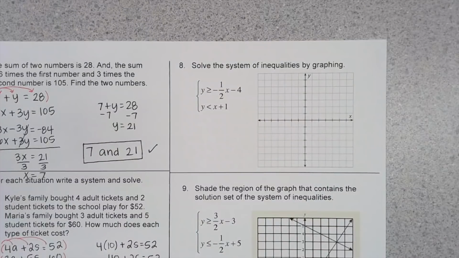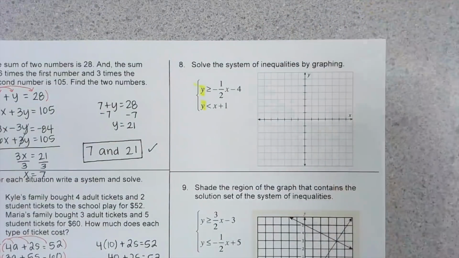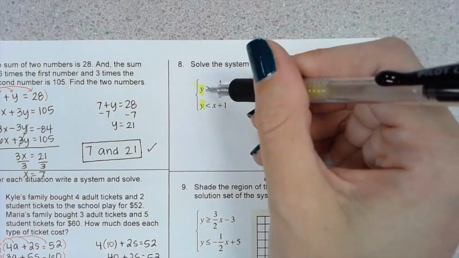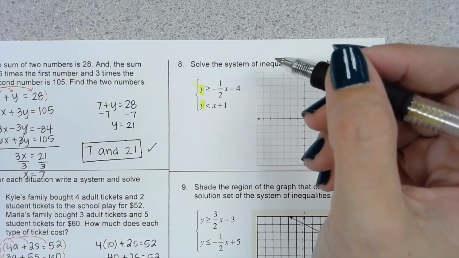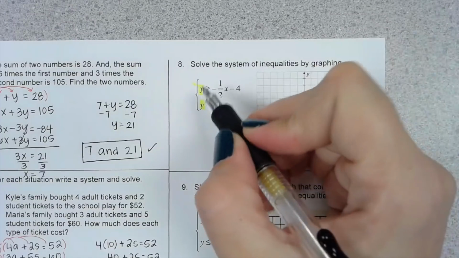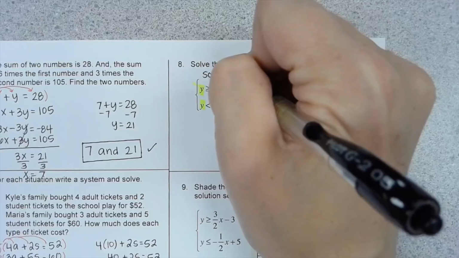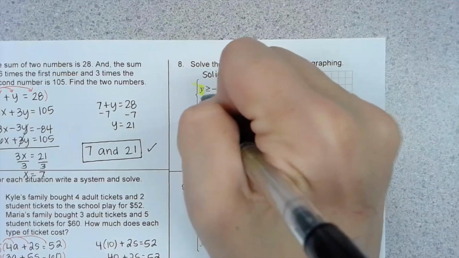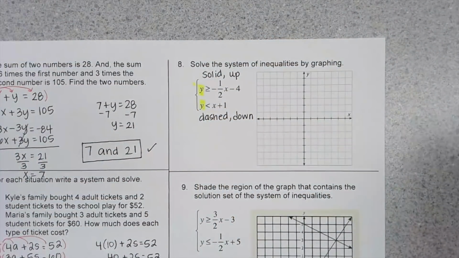Question number 8 asks us to solve the systems of inequality by graphing. Notice that both of these start with y equals, and so that's good to begin by noticing because it means that both of them are ready to graph. This one says greater than or equal to. This one says less than. And so you do want to make a couple of notes about these two problems. This one's going to have a solid line, and it's going to be shaded up from the line. This one is going to have a dashed line, and it's going to be shaded down from the line.